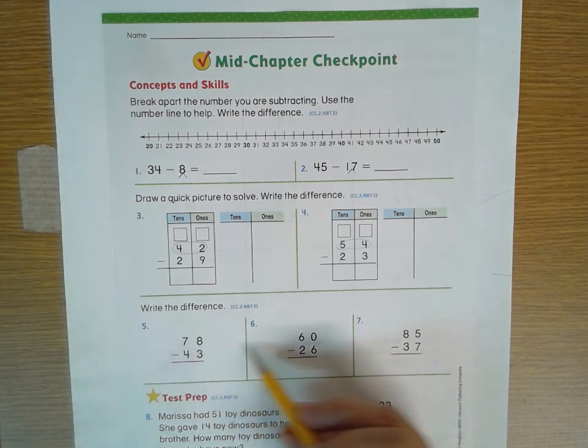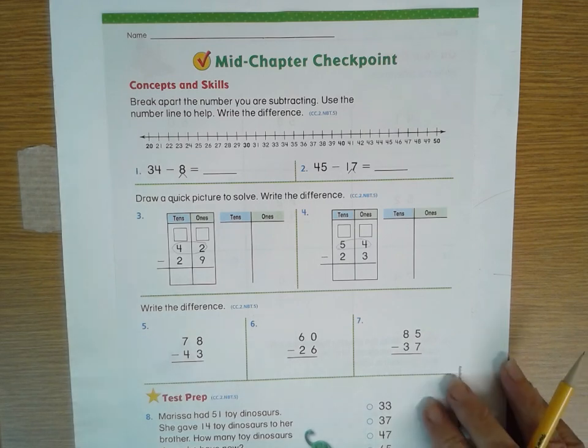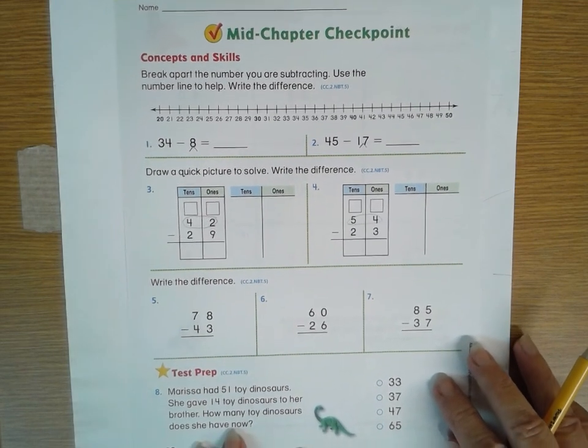Then in the next row, you're just going to subtract. You only regroup if you need to. Make sure that you don't have enough ones before you regroup.